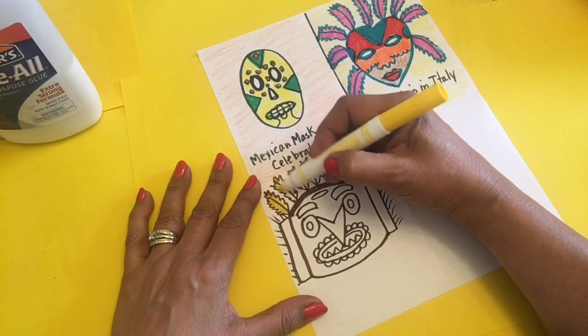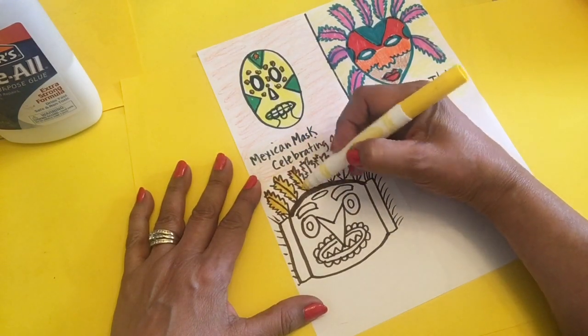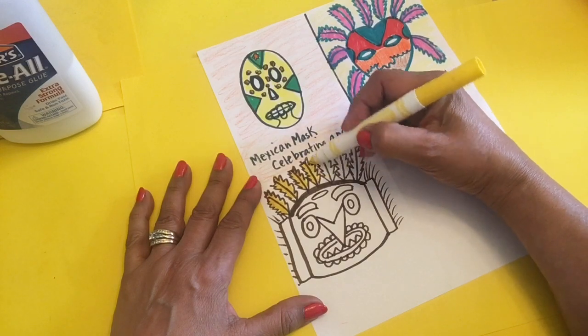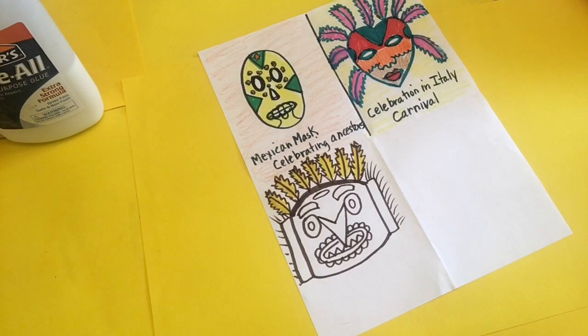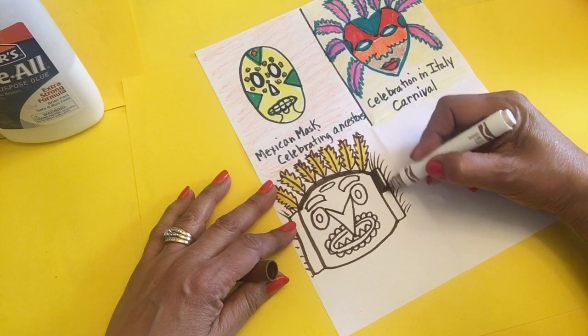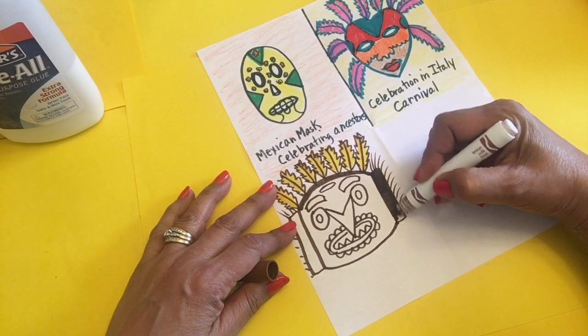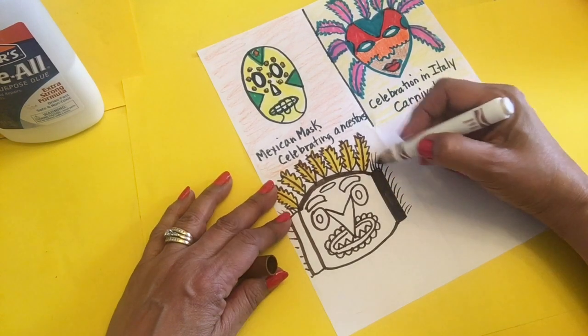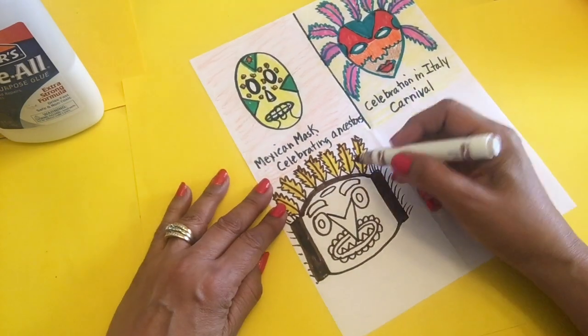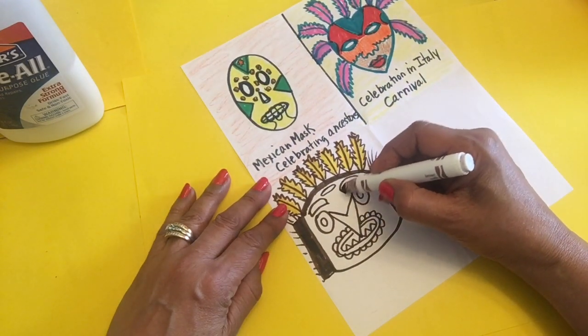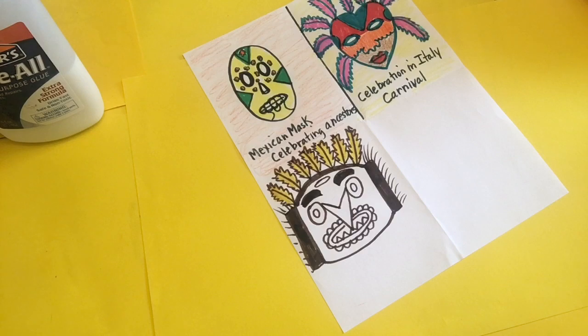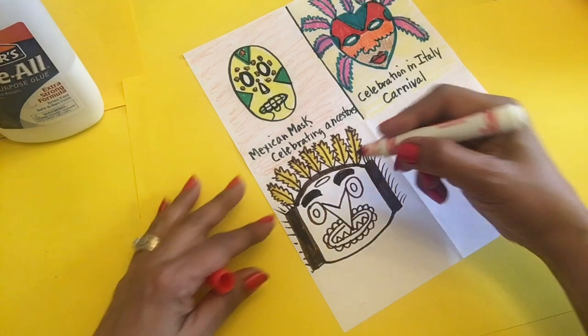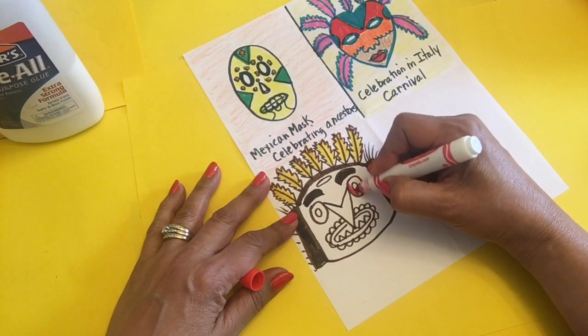And I'm going to use yellow for the feathers. But like I said before, you can use any color that makes you happy. And then I'm going to use brown because they used wood, and the brown looks like wood. I'm also going to use the brown for the eyebrows. I'm going to use red on the outside of my eyes.